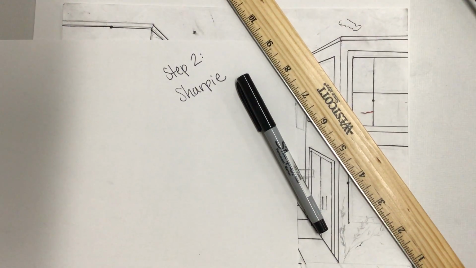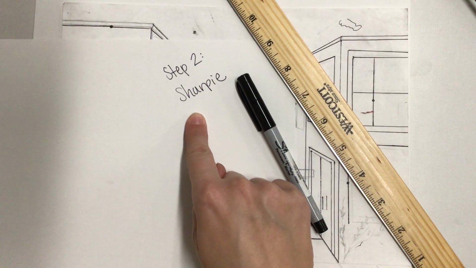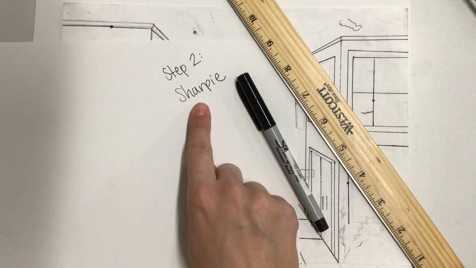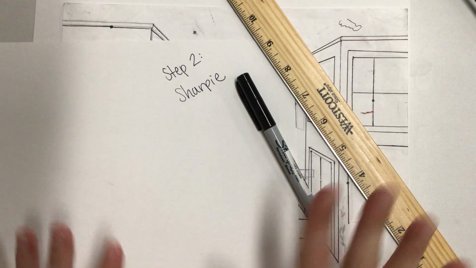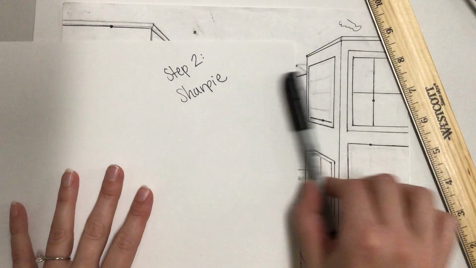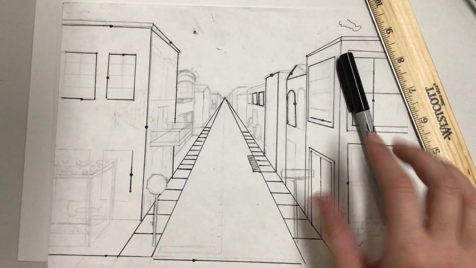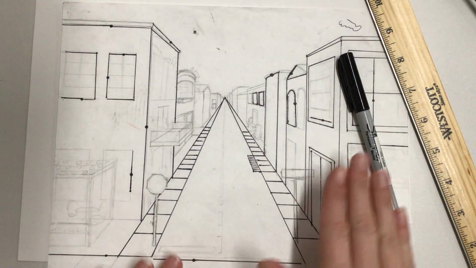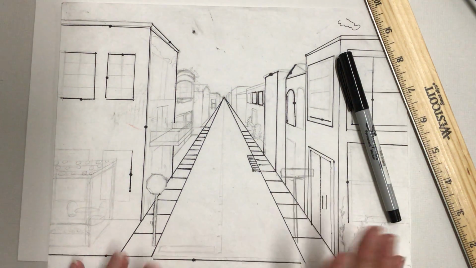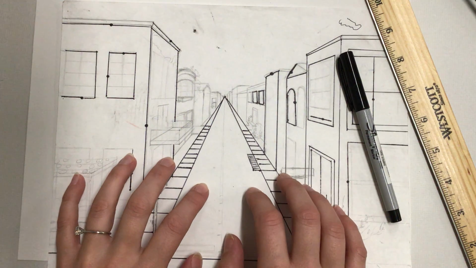In this video, we are going to go over step 2, Sharpie, on our final drawings for Unit 2. Before we move on to Sharpie, I want you to make sure you're checking your drawing for a few things. I'm going to be working on this practice drawing for this step. I have made a lot of mistakes on here over time, showing students certain things they should watch out for when working with Sharpie. So that's what this drawing is intended for.